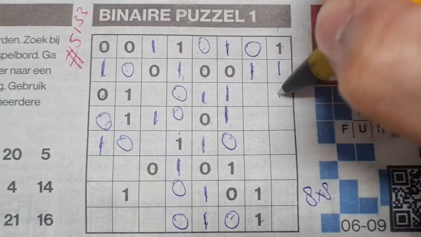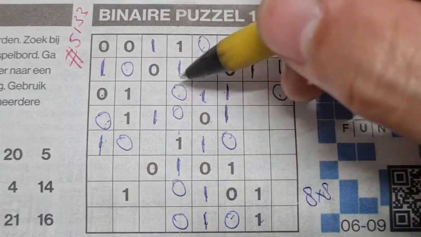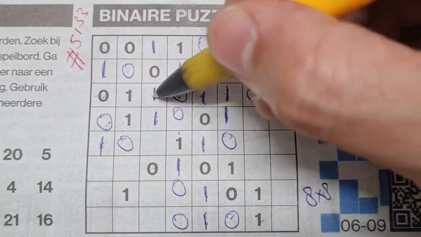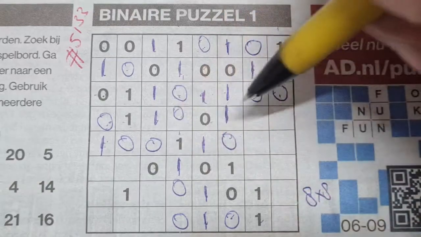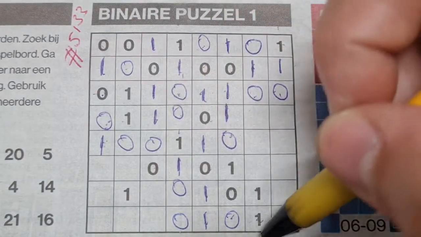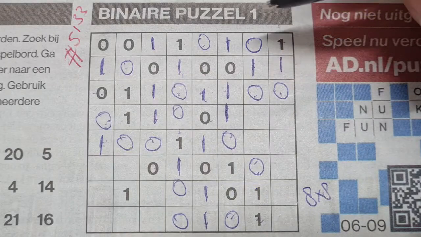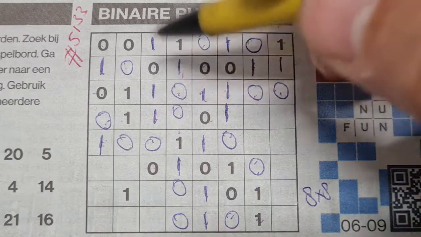Double 1, here no, there no. Double 1, here no, there no. 4 O's we have here, so the rest are 1s. Double 1, here no, there no. Double 1, here no, there no. Then now it will be difficult.